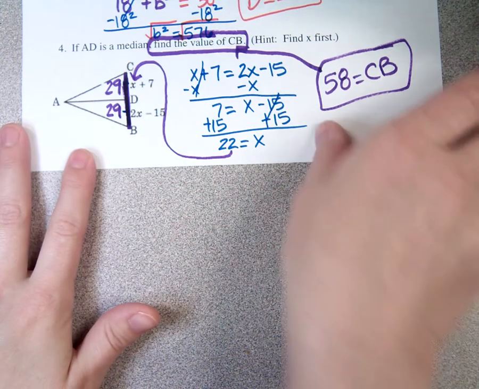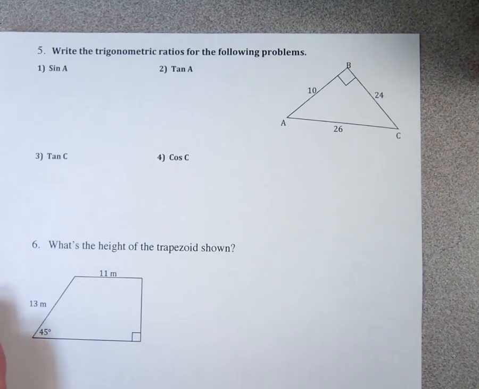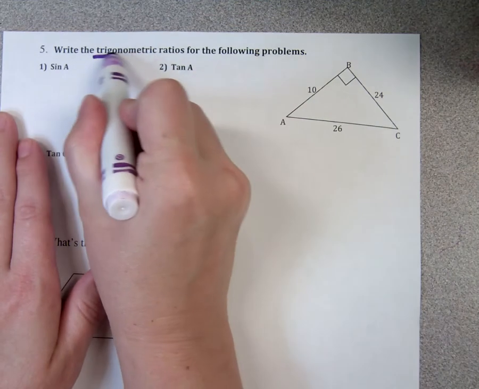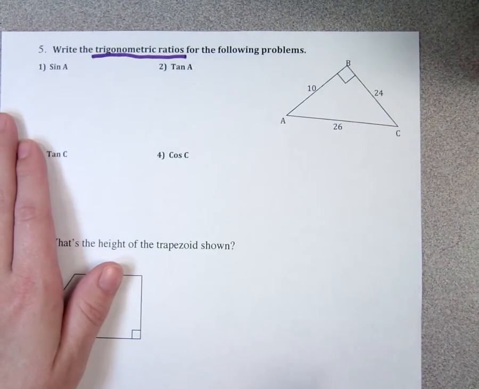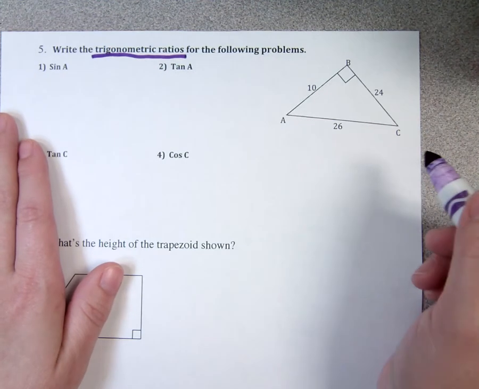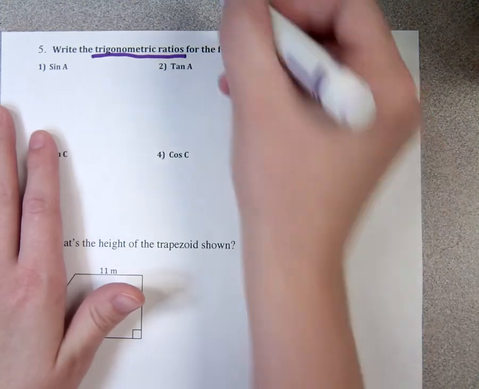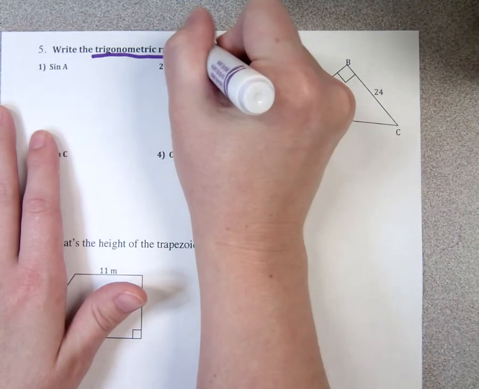All right, first page done. Next page. It wants us to write the trigonometric ratios for the following problems. This is when we're using sine, cosine, and tangent, and we're keeping this pretty simple for you on the test. You don't have to set up any equations and solve. So all you have to know is your memory device, SOHCAHTOA.